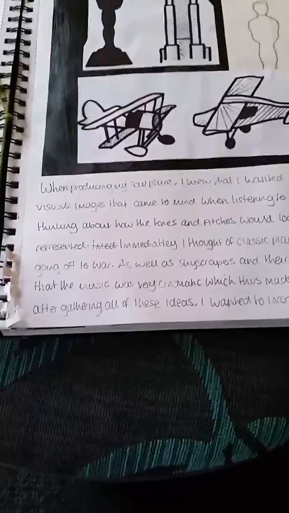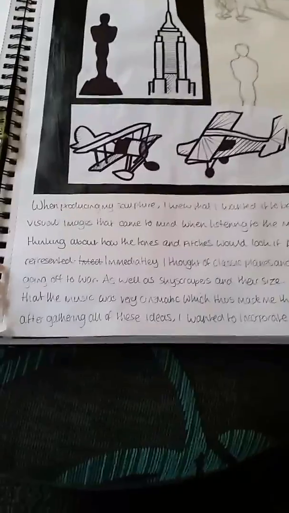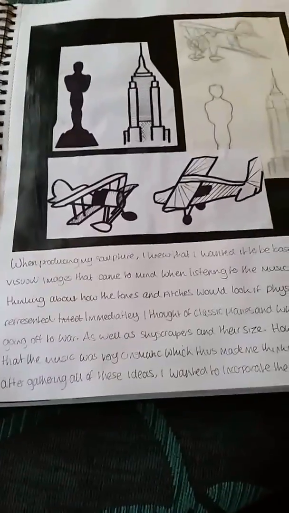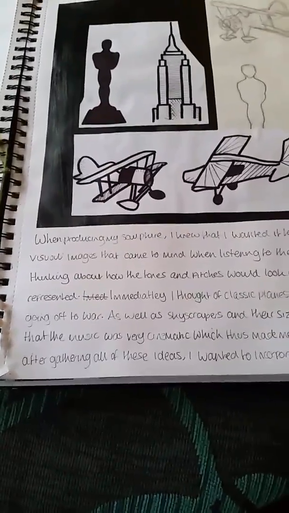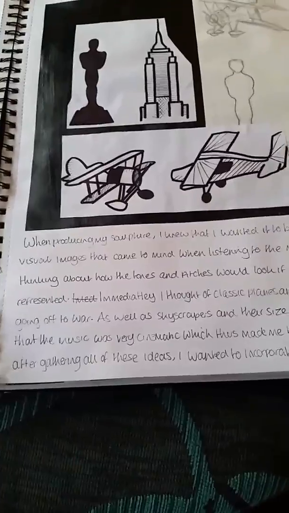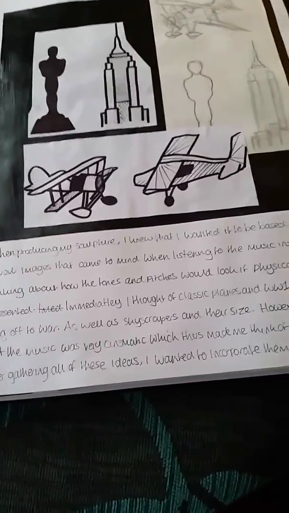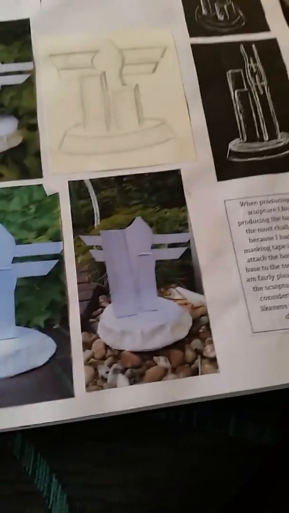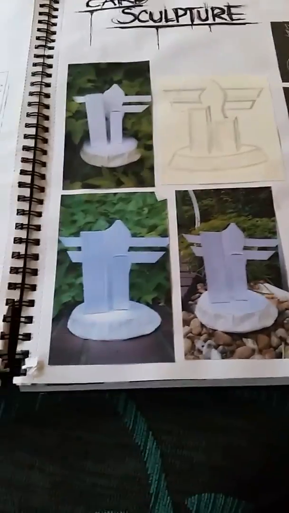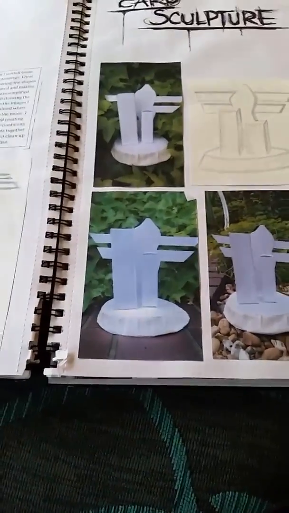The next task we had was to listen to the song Ride of the Valkyries, or Flight of the Valkyries as it's also known, and to draw images of what we thought and what we saw when listening to the music. Initially I saw classic planes, movies and skyscrapers. With that I started creating some design ideas for a miniature sculpture. Once we had our designs, we made a miniature paper sculpture which we then turned into card.